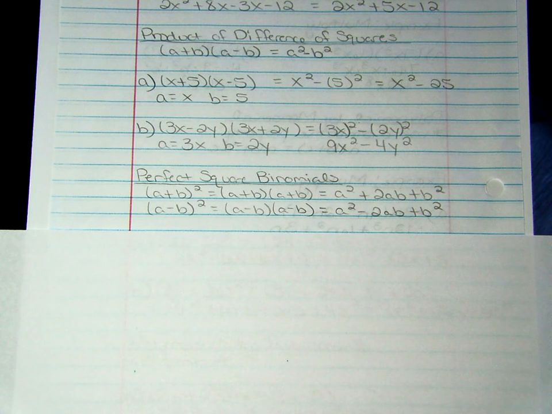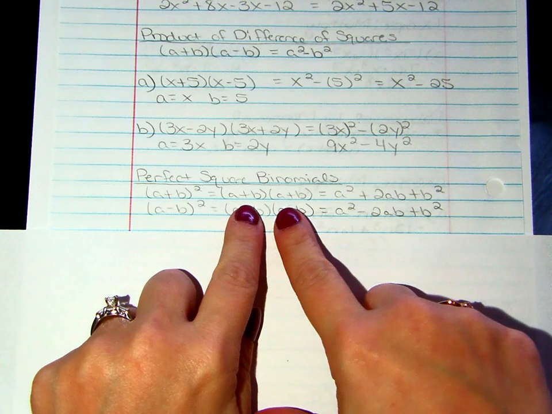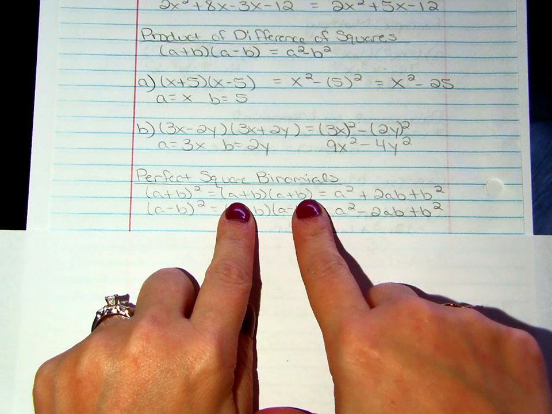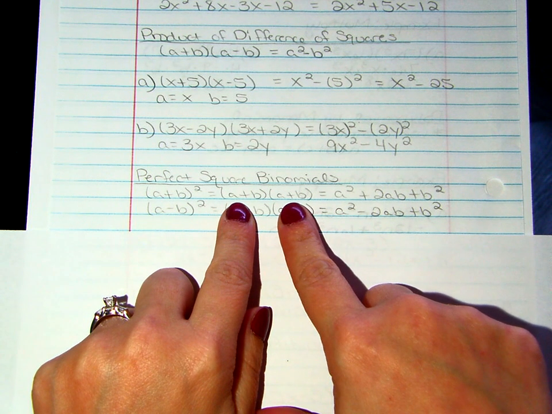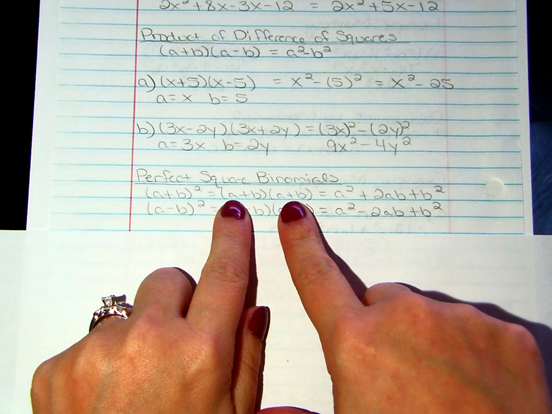What that means is we have the same binomial, and the whole thing, the a plus b, is squared. So what we do is we write a plus b, and then we write a plus b. And as soon as you write it like this, you can FOIL. That's all I ever do.